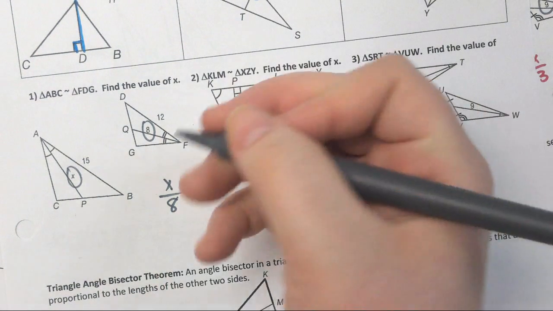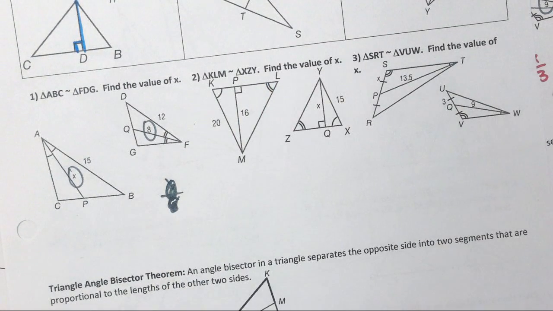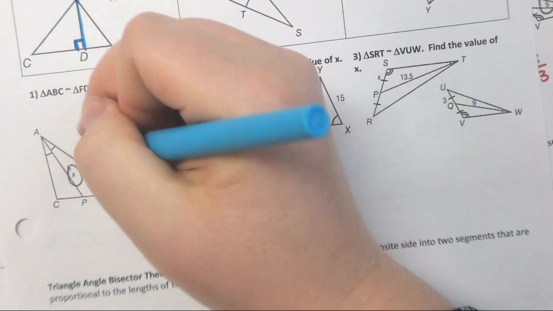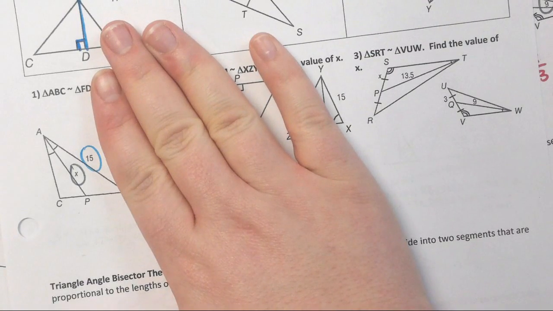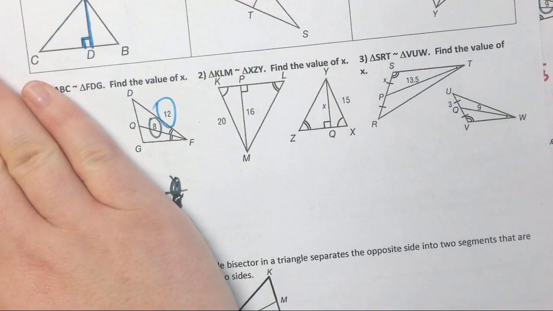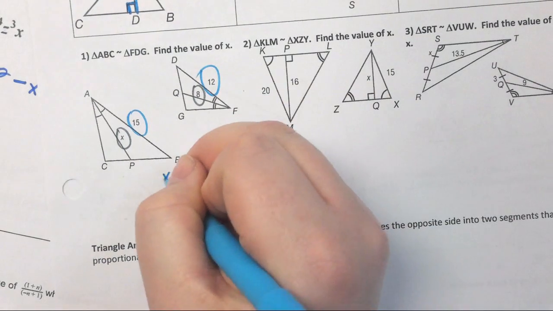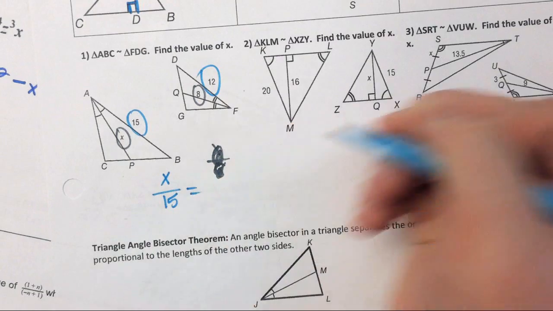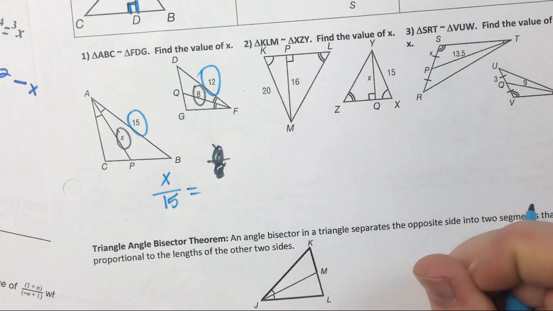Oh, I'm not going to do x over 8, sorry. I've done it the same way every single time. I'm going to be consistent today. I'm going to do this shape for one fraction, and this shape for the other fraction, and I'm going to cross multiply and solve. So if I do x over 15, then what do I need to put in my other fraction? 8 over 12.